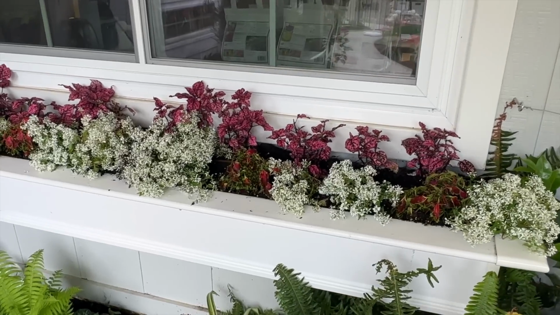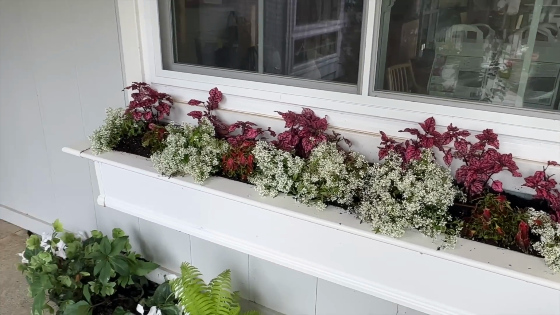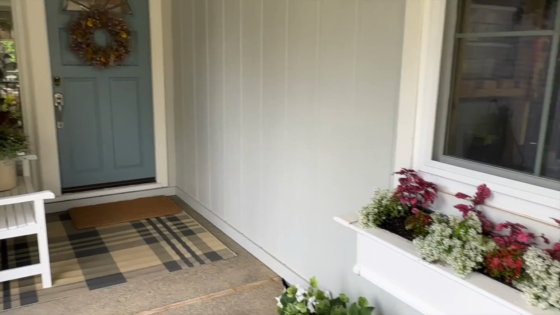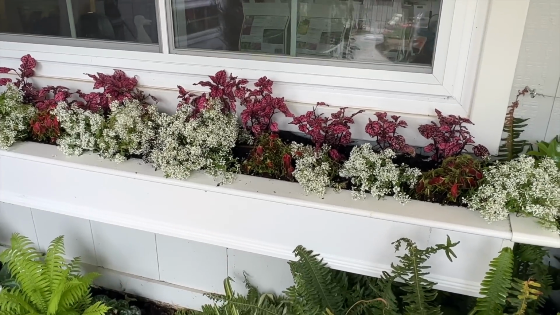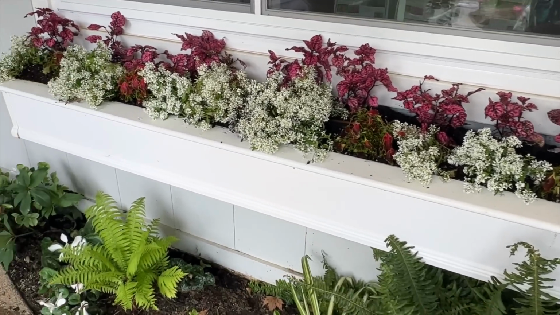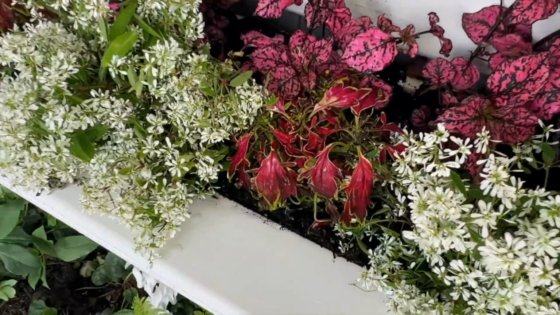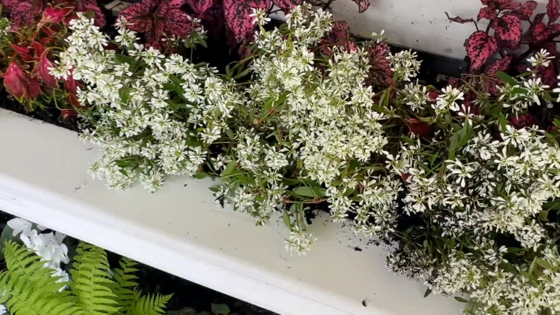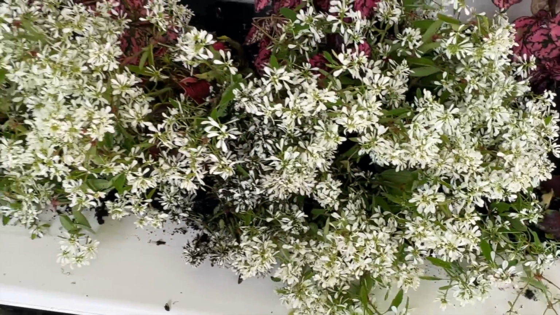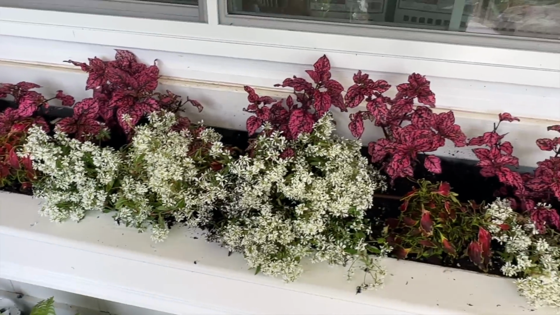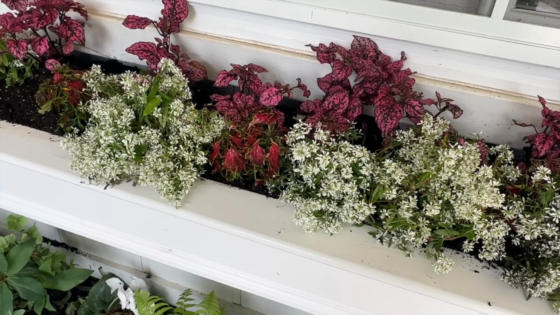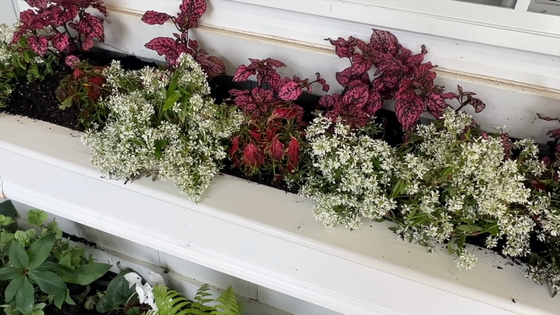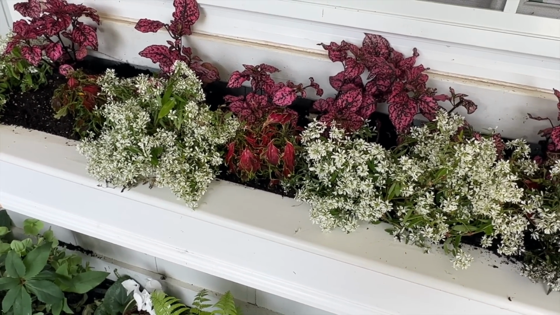All right, so here is my part shade window box. This is the one right by my front door. So this has the Hippo Rose, the Color Blaze Mini Me Watermelon Coleus or Plectranthus, and then it does have the Diamond Snow, which I think is so very pretty. It is hard today to see the amount of sun it gets because it is super overcast. I didn't expect that, but it's actually really, really nice.